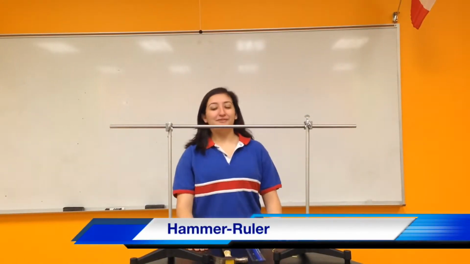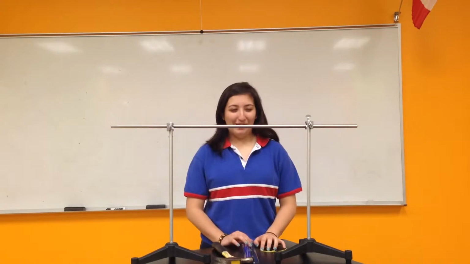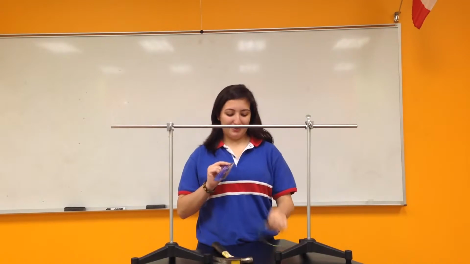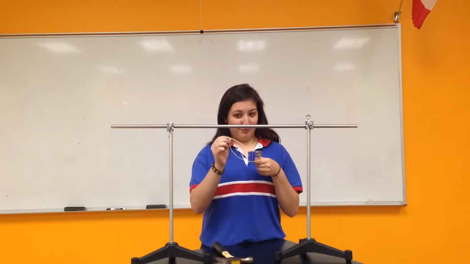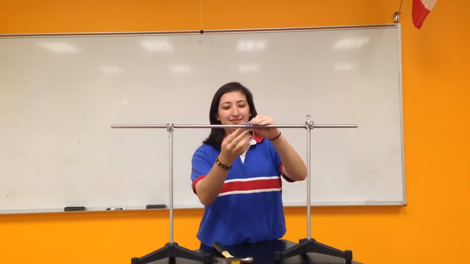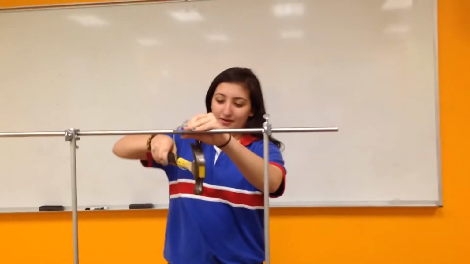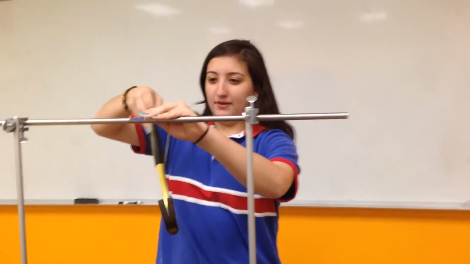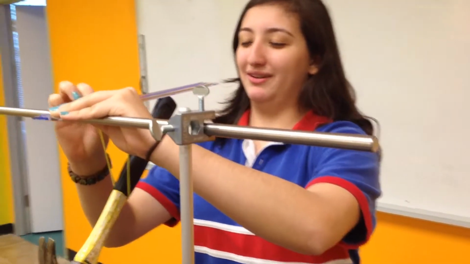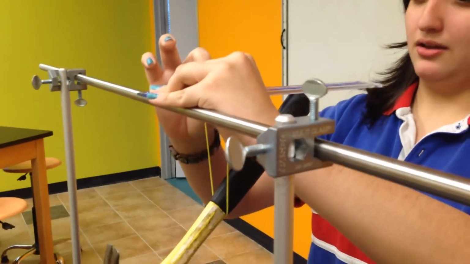Here's another experiment. For this experiment, you're going to need string, a ruler, and a regular hammer. Now, I'm going to be able to balance these objects upon this bar. First, you take the ruler and you slide your string after you've made a loop with it. You put it somewhat almost to the edge, and then you slide your hammer in. Now this is going to be tricky because you have to keep moving the string forward until it's perfectly balanced. There.